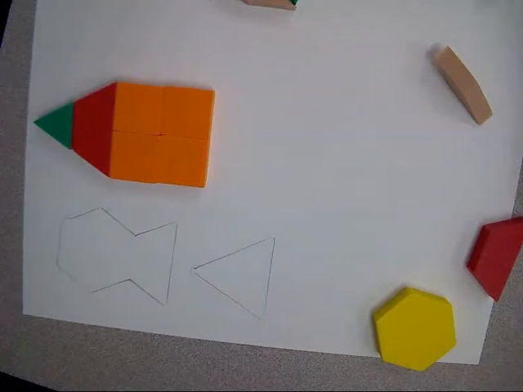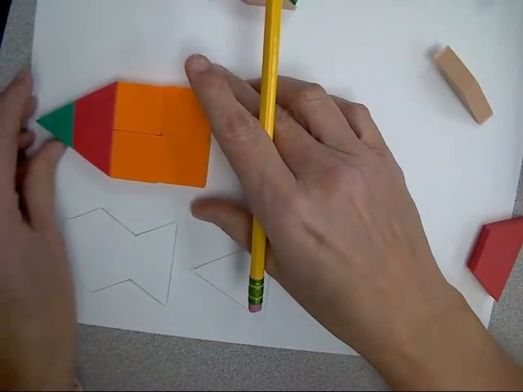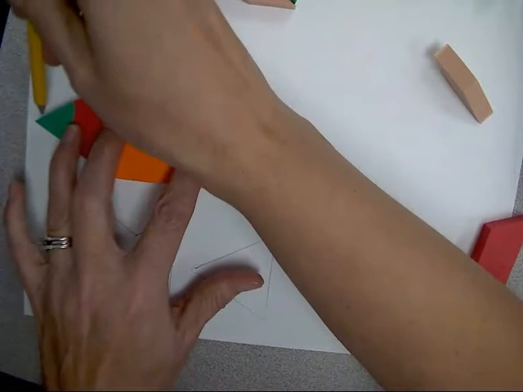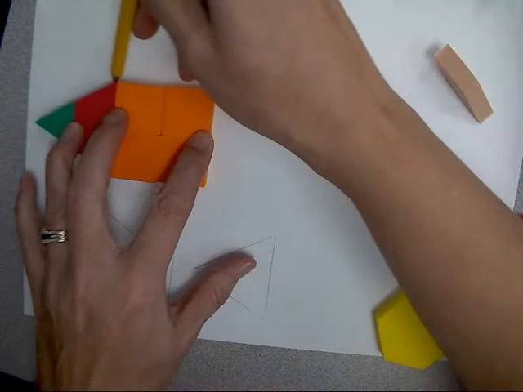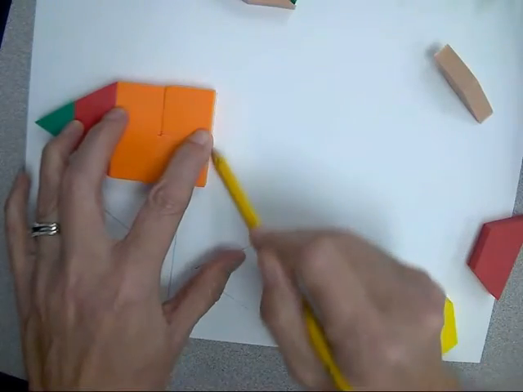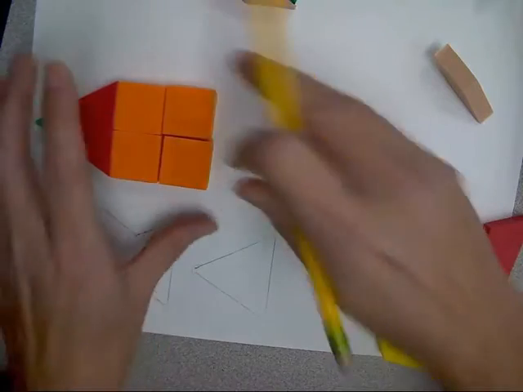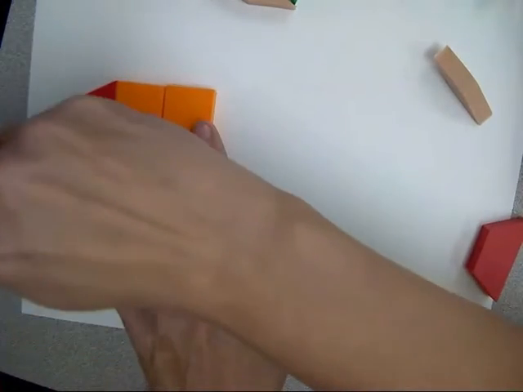Does that look like a house? I think it kind of does, so I'm going to trace it with my pencil. This is a lot of fun, isn't it? Just going to trace the outside, holding it in place.